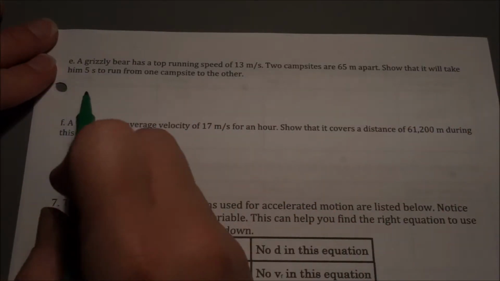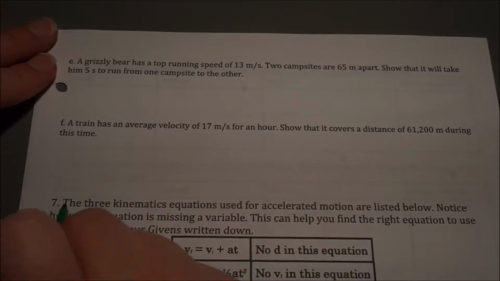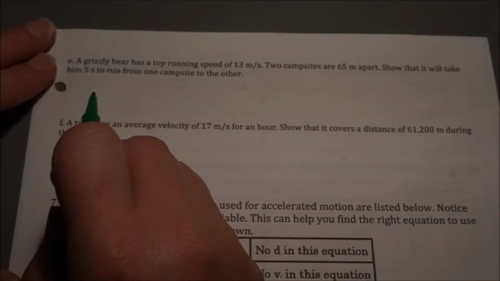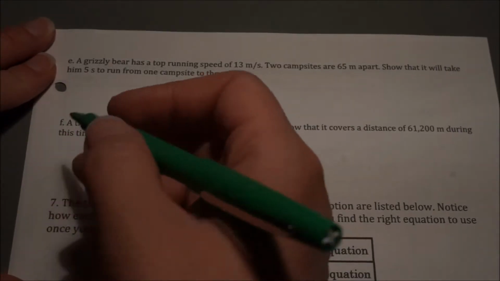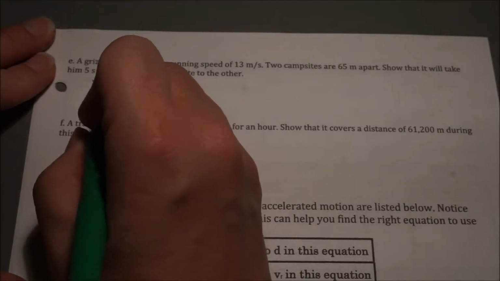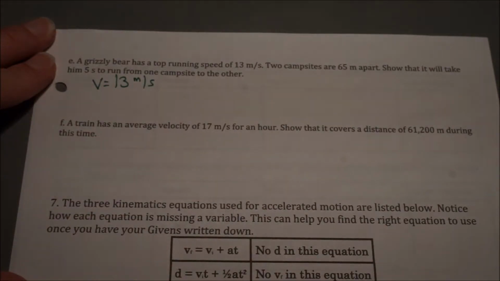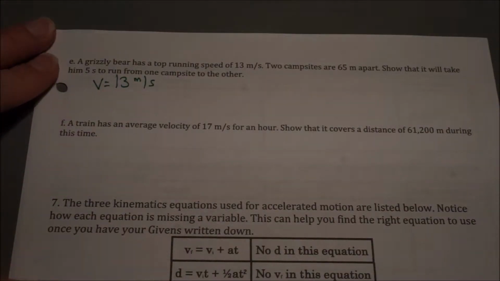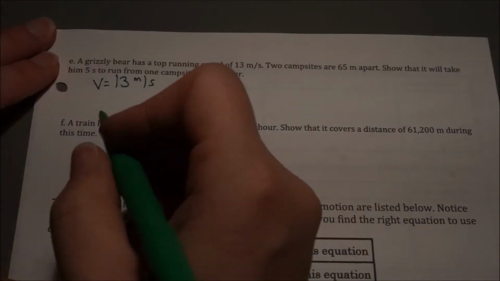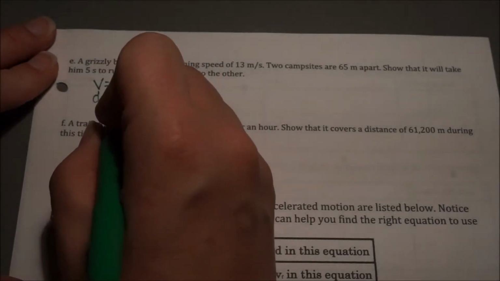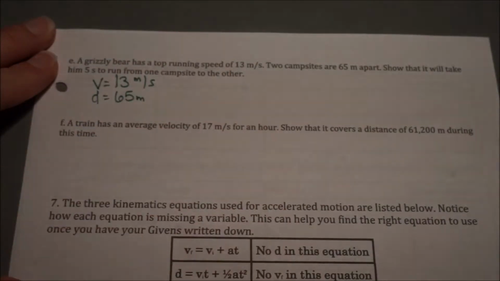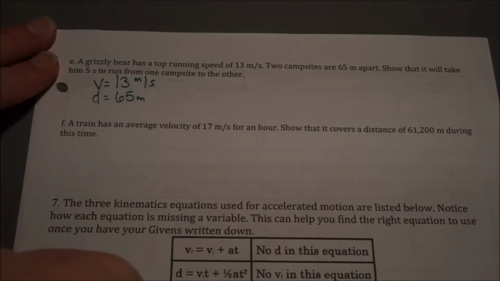Okay, the last two questions for velocity, distance, and time. This is number 6E, and it's on the 4th page. A grizzly bear has a top running speed of 13 meters per second, so that is a speed or velocity. Two campsites are 65 meters apart. 65 meters is a distance. Show that it will take him 5 seconds to run from one campsite to the other.